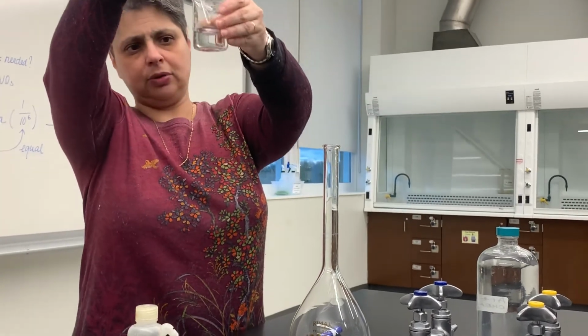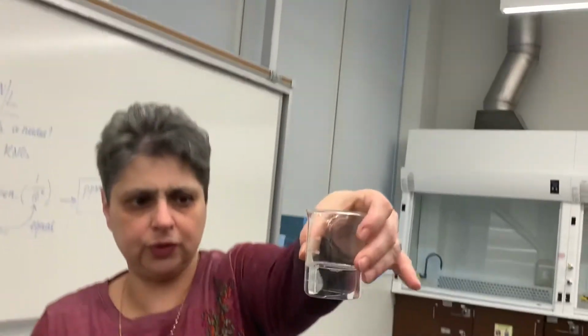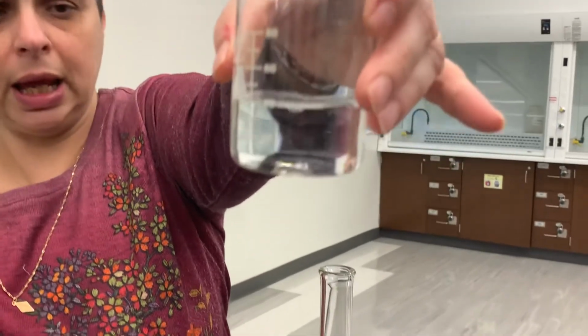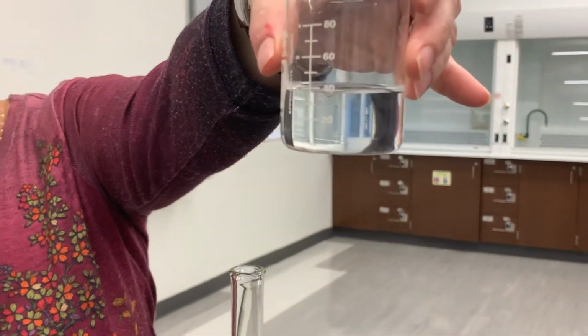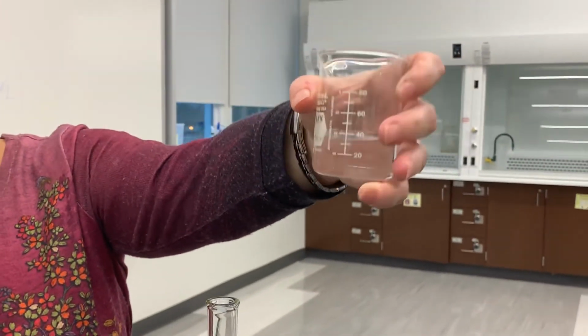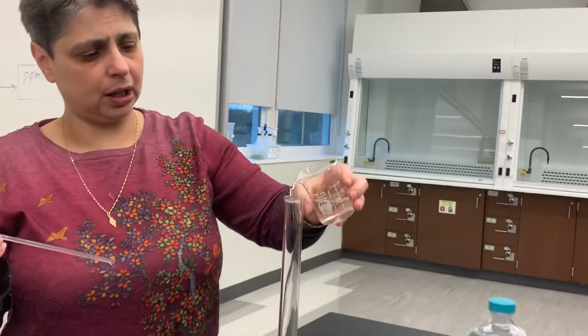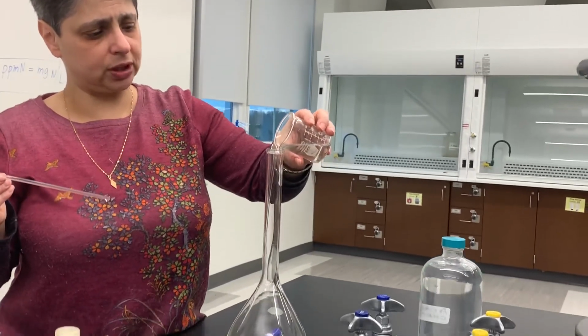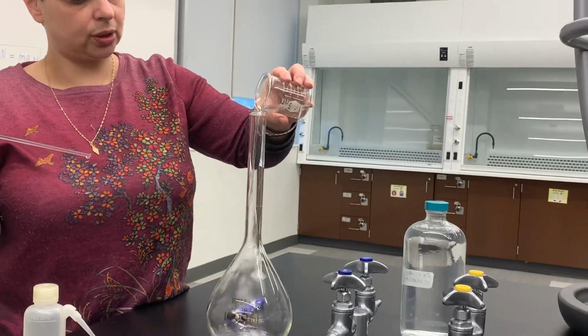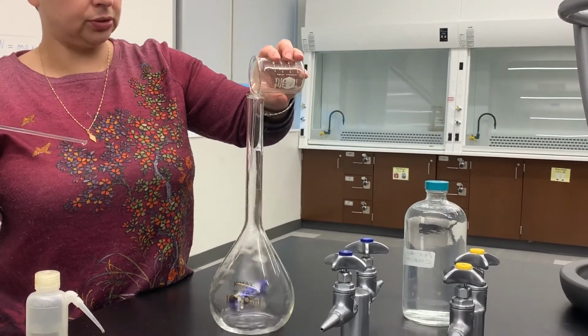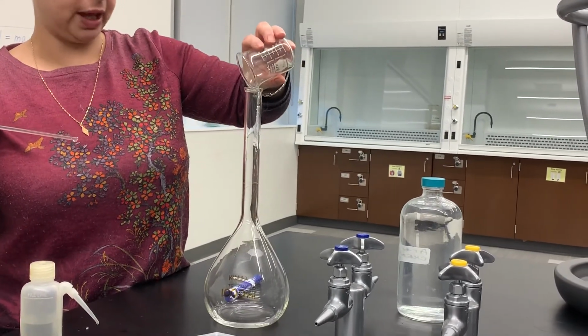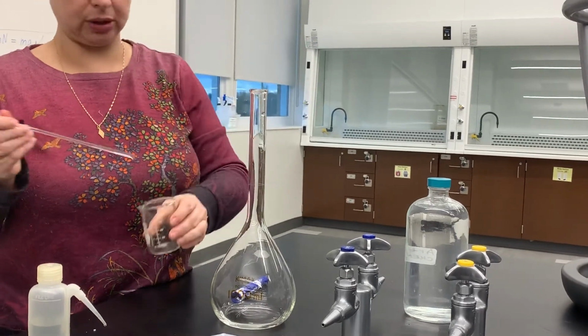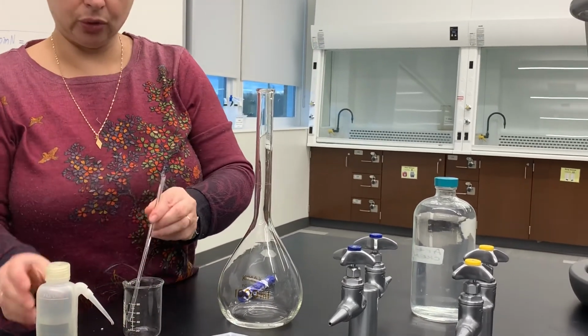As you can see now, everything has completely dissolved. You can see there's a clear solution. In case there are tiny particles of solid still left, I'm going to add some water to my beaker after I transfer the initial solution. So I pour this in. I'm not using a funnel because this is quite a big flask and its mouth is quite wide, but a funnel of course could be used.